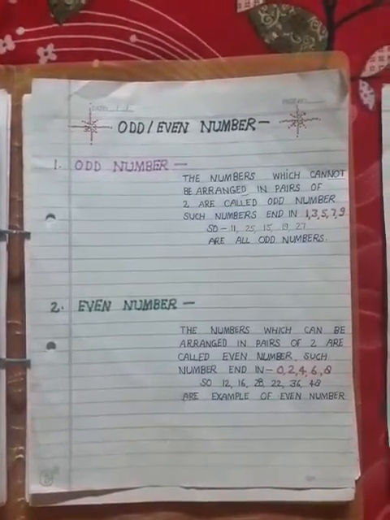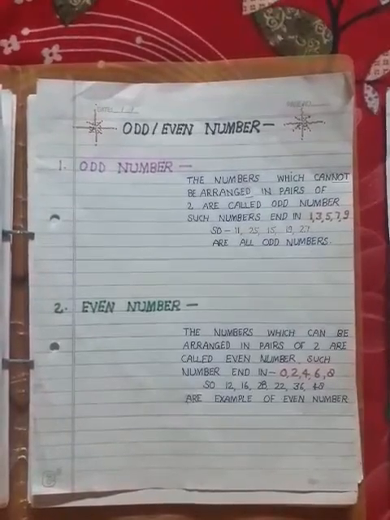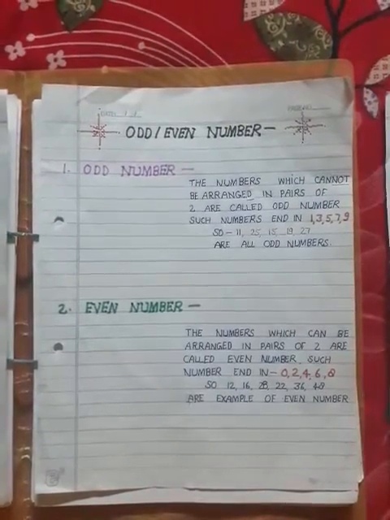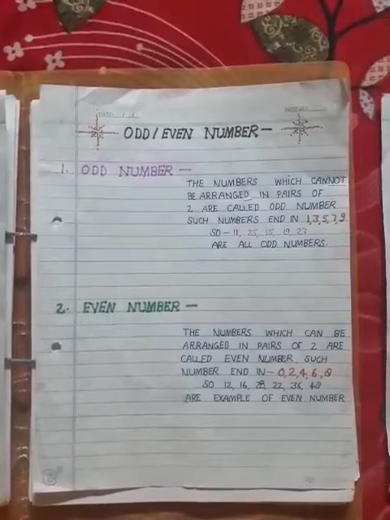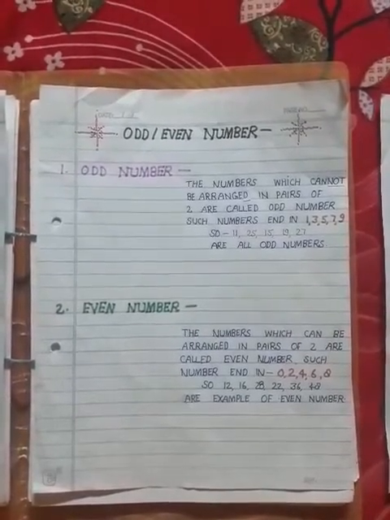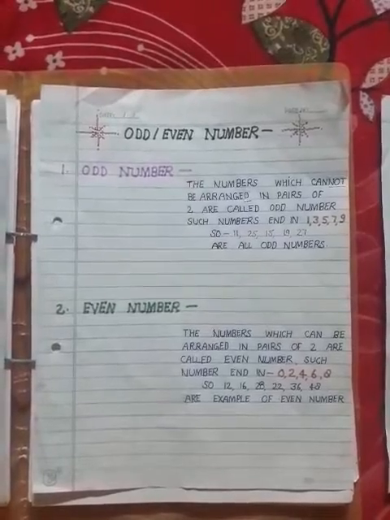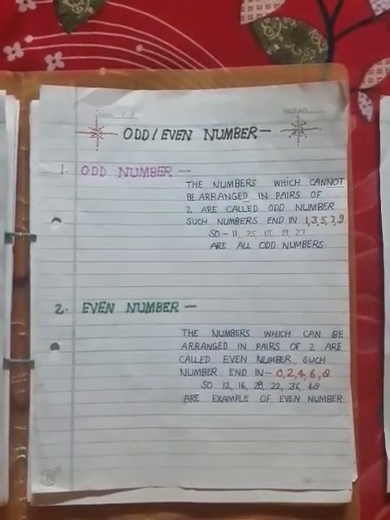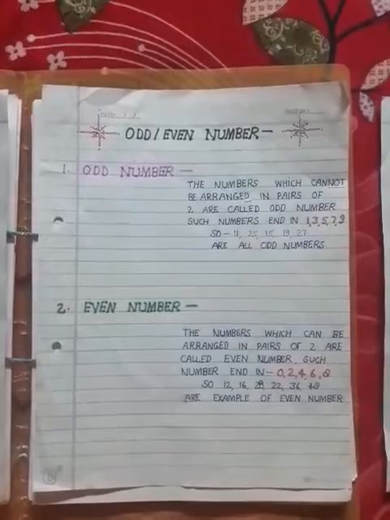Even number. The numbers which can be arranged in pairs of 2 are called even numbers. Such numbers end in 0, 2, 4, 6, 8. So 12, 16, 28, 22, 36, 48 are examples of even numbers.